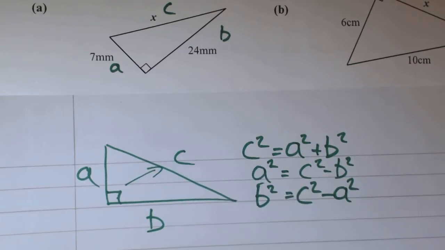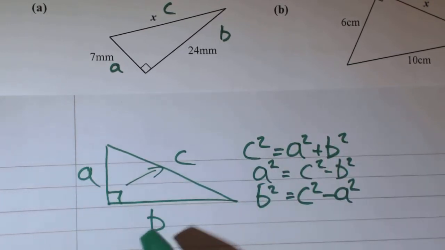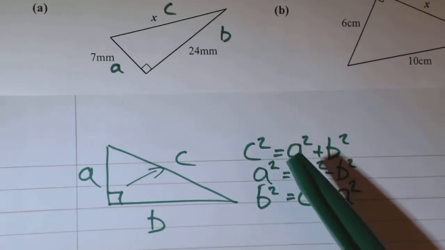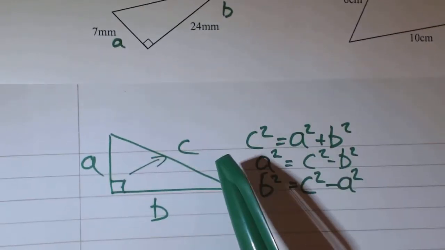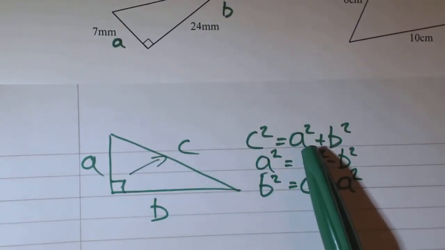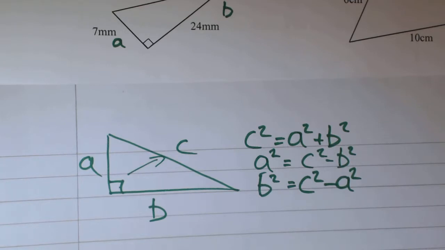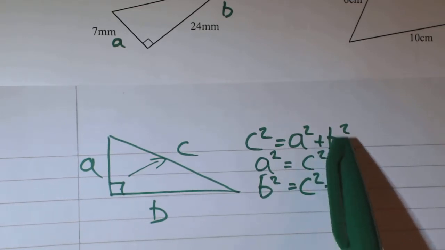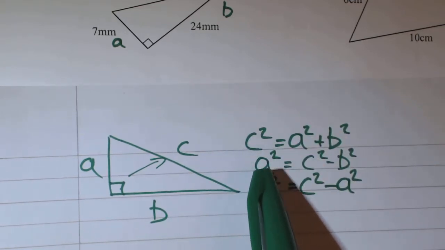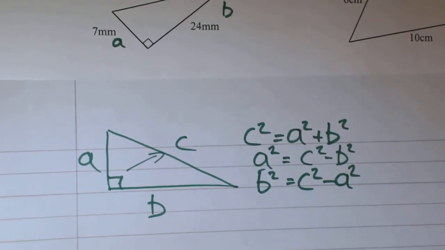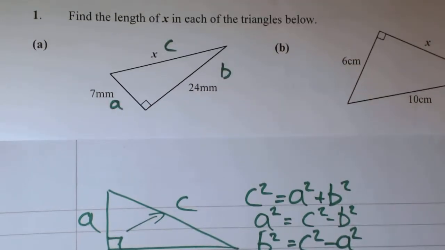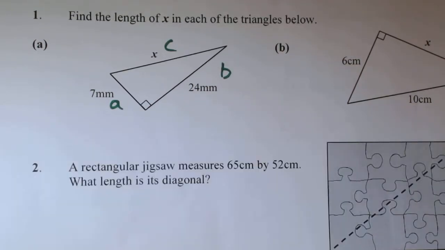We'll call that C. Now these can take any values, so they'll normally take number values, or instead of C they might say X or Y, etc. But what we've got is C squared equals A squared plus B squared, and you can easily rejig these, so A squared equals C squared minus B squared, or B squared equals C squared minus A squared. So using this formula, we can essentially do all the questions.